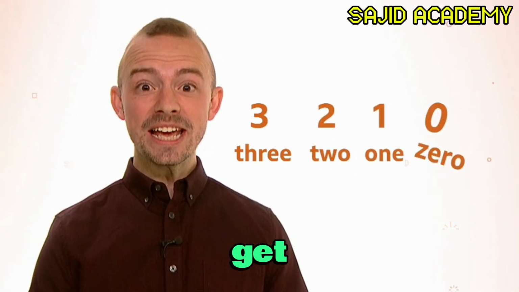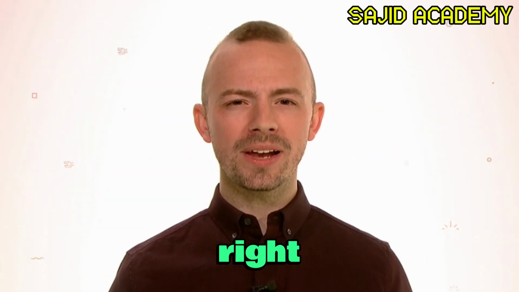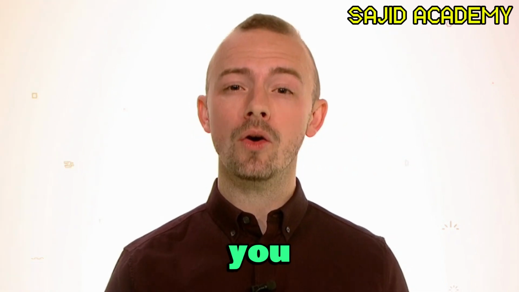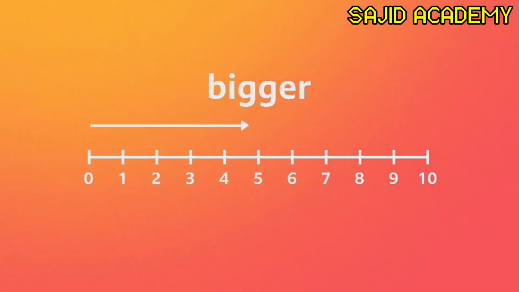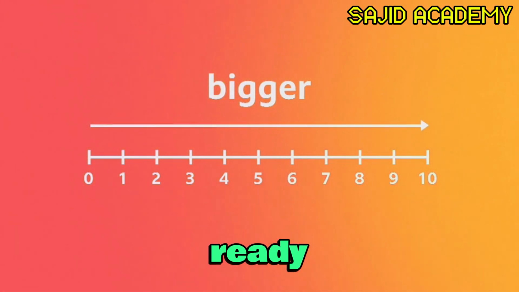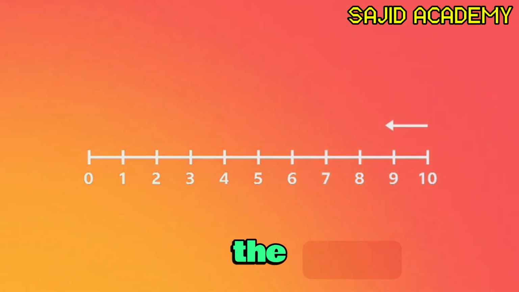A number line is a good way to see the order of numbers to 10. The numbers get bigger when you move to the right. If you go to the left, the numbers get smaller. I think you're ready to put your number knowledge to the test.